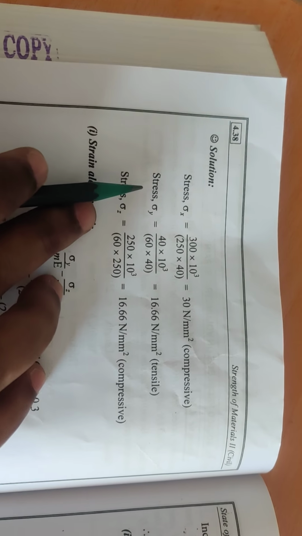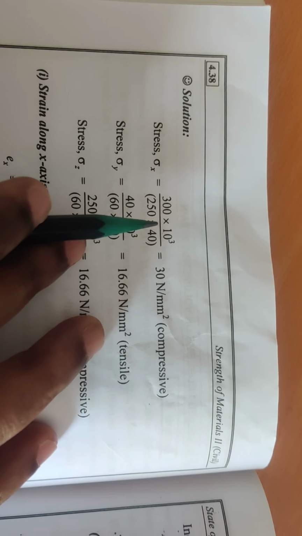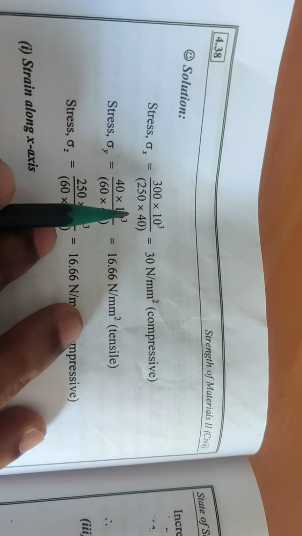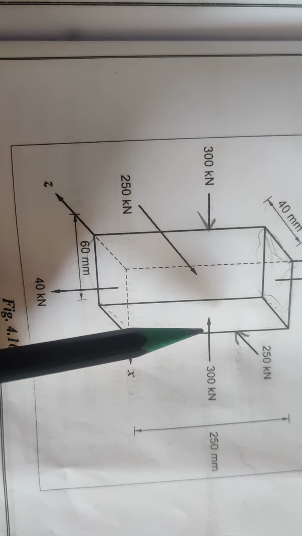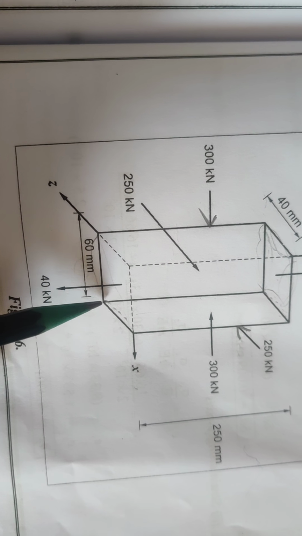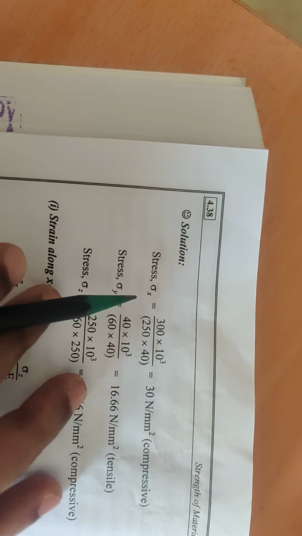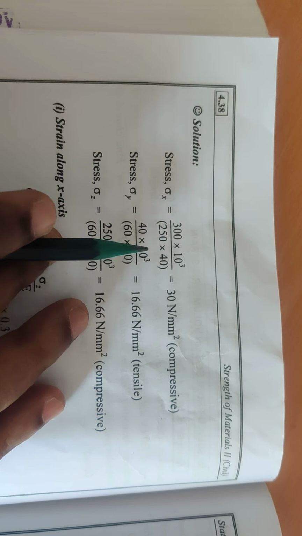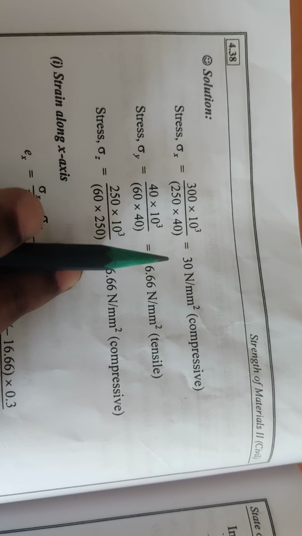Now we'll see the problem. First, we are calculating the stress. We all know the formula for calculating the stress, load by area. So stress in x direction is load in x direction divided by cross sectional area in x direction. In the figure, this is the x direction. The force acting in x direction is 300 kilonewton, and the cross sectional area is 250 into 40. So stress in x direction is equal to 300 into 10 power 3 divided by 250 into 40. We will get the stress in x direction as 13 Newton per mm square.